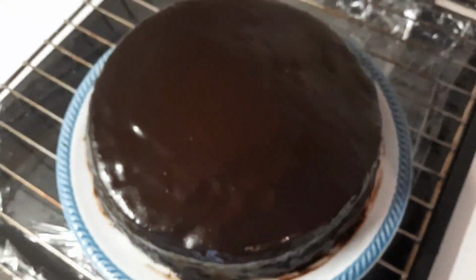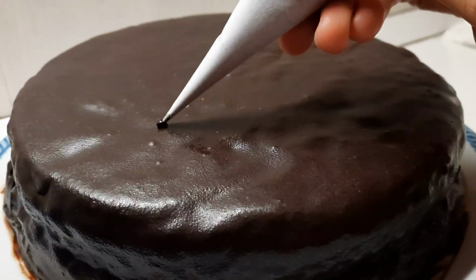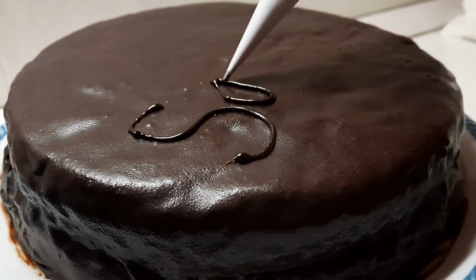Let the glaze dry before serving. And don't forget to finish it by writing the word Sacher on top.